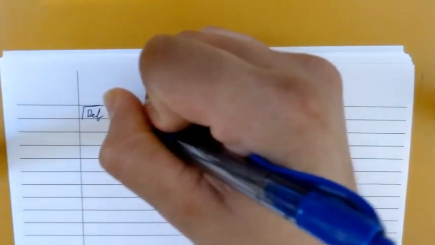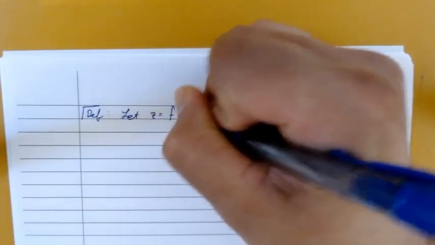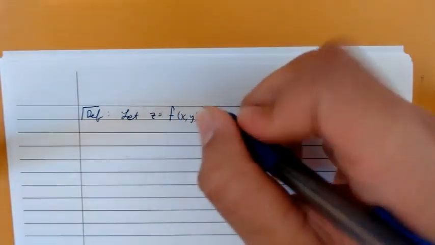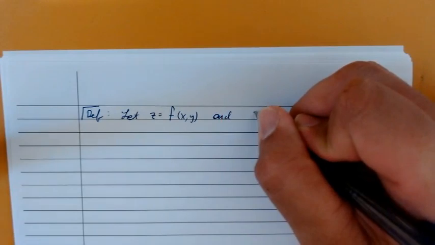So here we're going to define differentiability with respect to the approximation that we saw a moment ago. So, definition. Let's begin with a function z equals f of x, y, and everybody's favorite letter in calculus, epsilon.